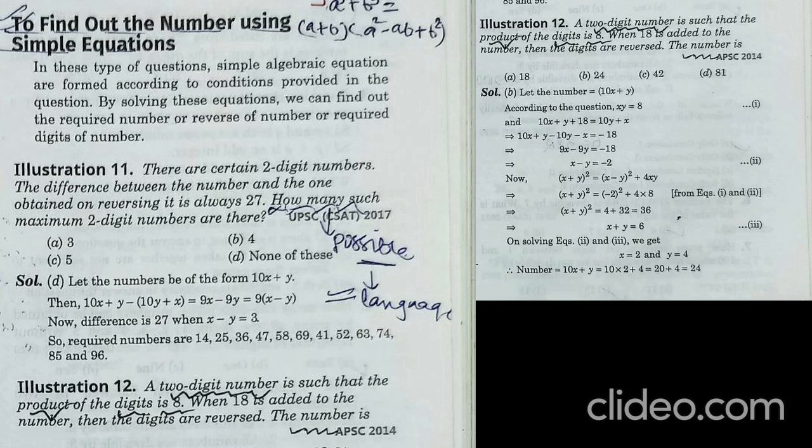Means what? Every time a question is given, you just have to understand two important things: what is given and what to calculate. So we know what to calculate. Here the sentence is given: how many such maximum 2-digit numbers are there. But what is given? This sentence is given. There are certain 2-digit numbers. The difference between the number and the one obtained from reversing it is always 27. So here you will get an equation also, right?